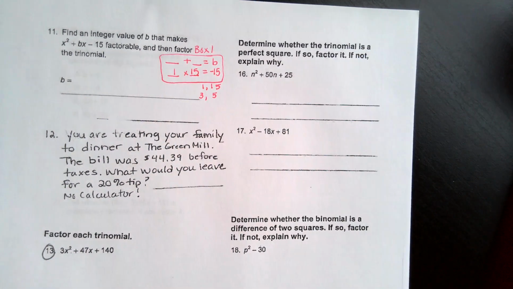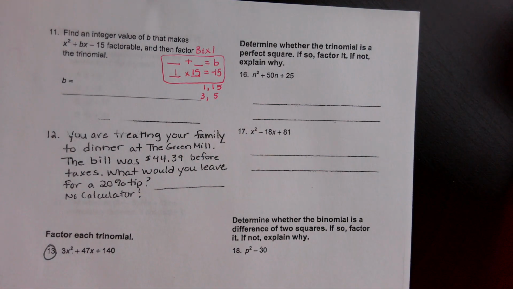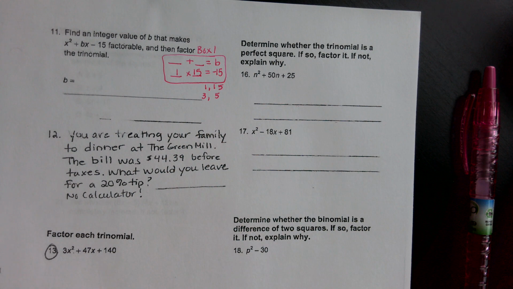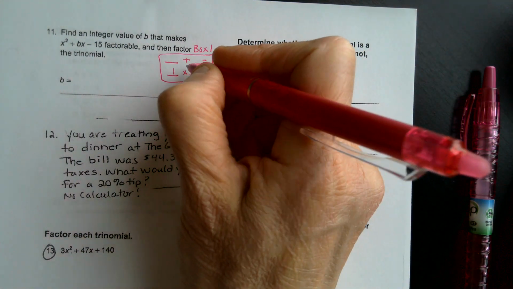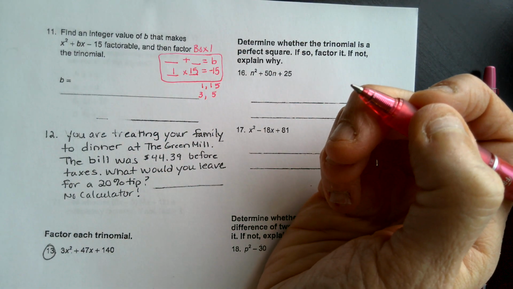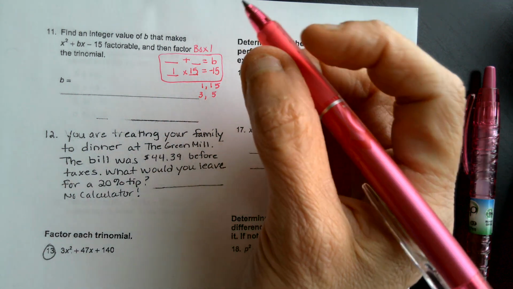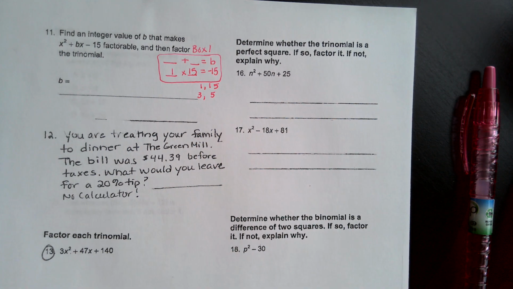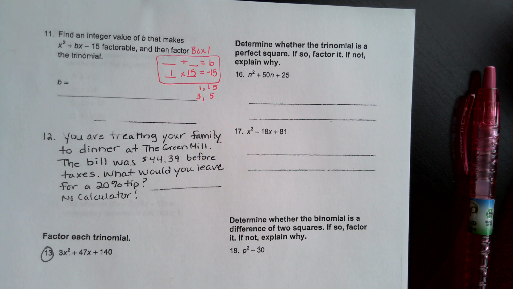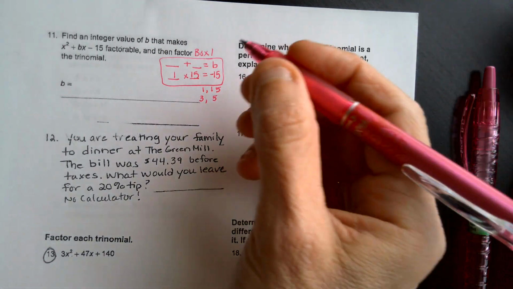So let's just say, in fact, I need the erasable one for this, because I'm going to have to keep erasing. But you don't have to do all these, by the way. I'm going to show you the different options, but you only have to do one. It just says find an integer value b. And guess what? There are four different answers for b that you could have. So let's do the first one.